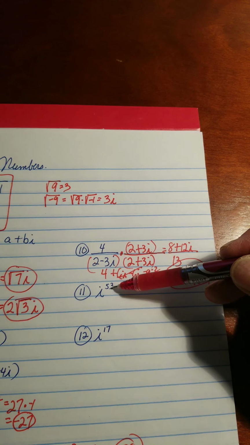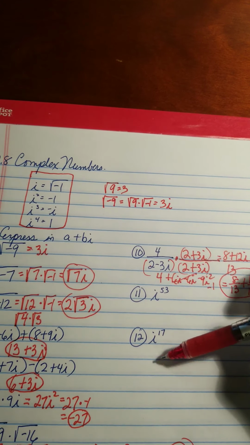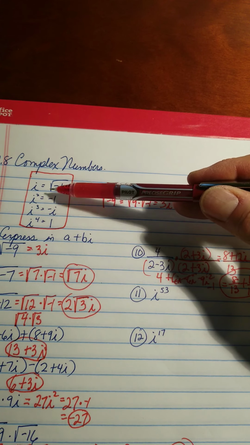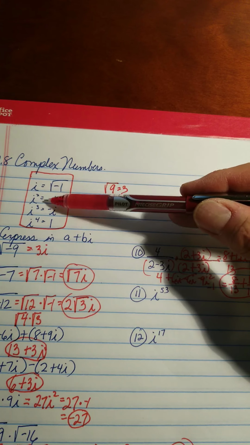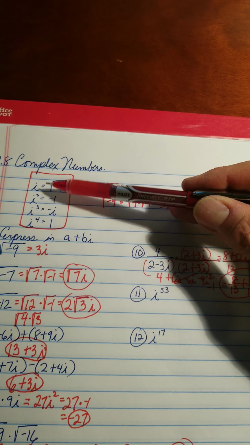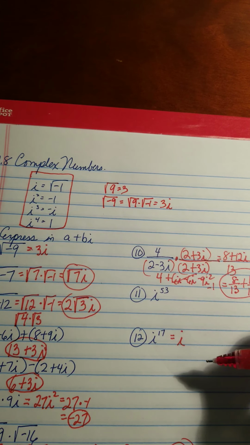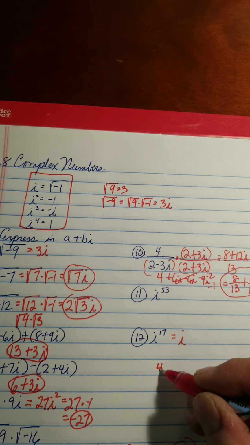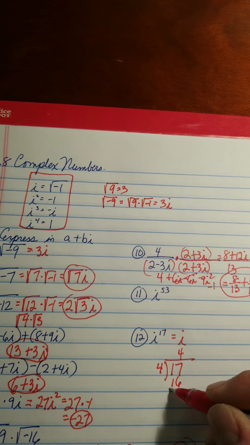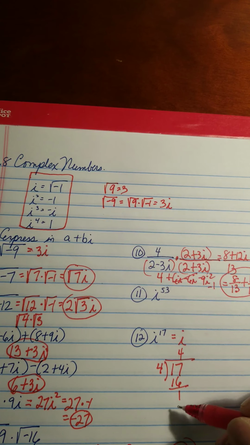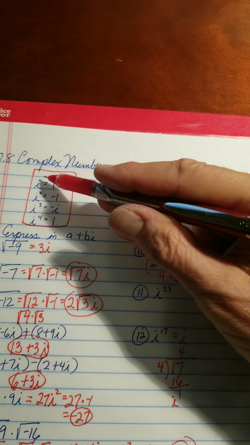Anyway, what if you had i to the 50? Let's say you did i to the 17th. How would you get i to the 17th? You would go 1, 2, 3, 4, 5, 6, 7, 8, 9, 10, 11, 12, 13, 14, 15, 16, 17. So it's really equal to i. But you're going to do that for 53? Nah. You're going to divide 4 into that little exponent. It goes 4 times. The leftover is the same thing as i to the first, which you can call i.